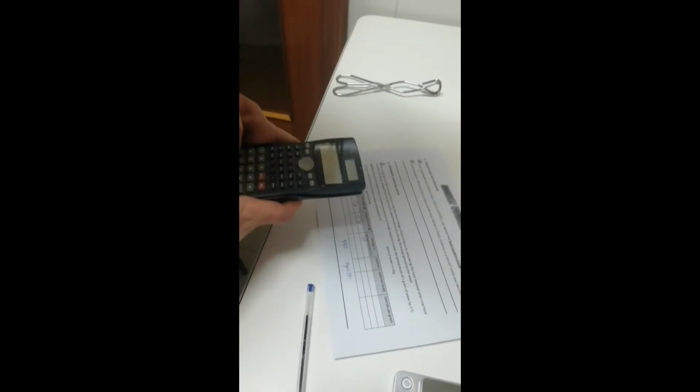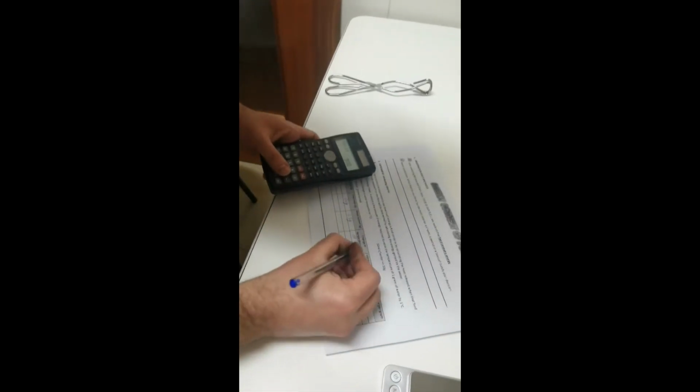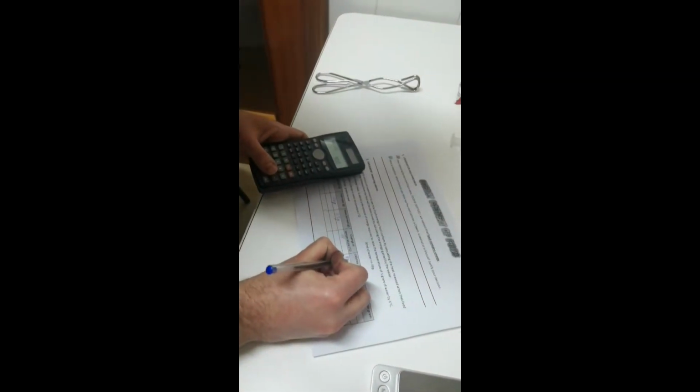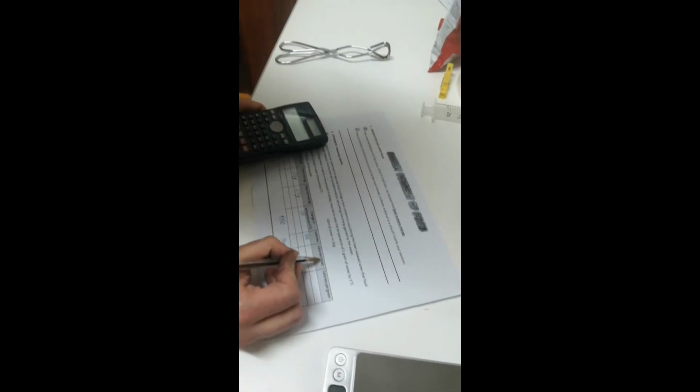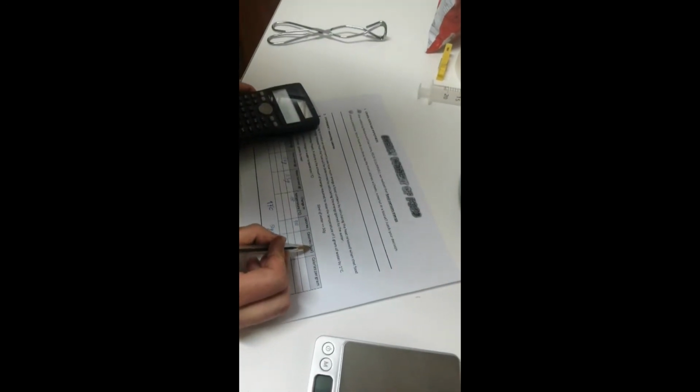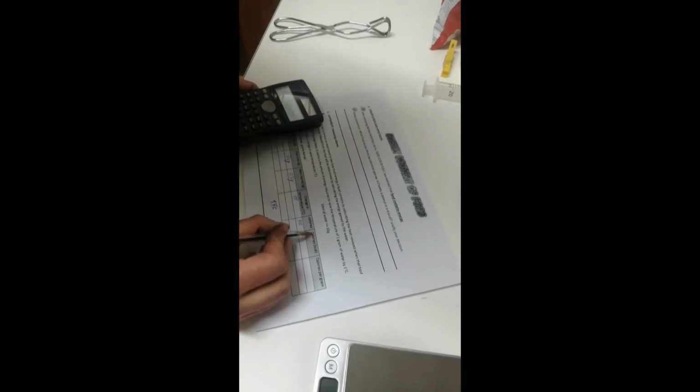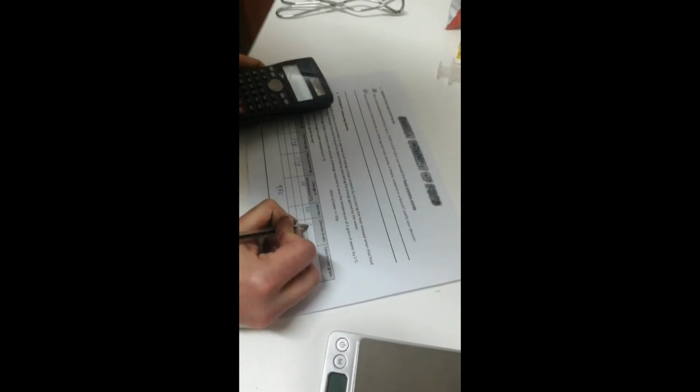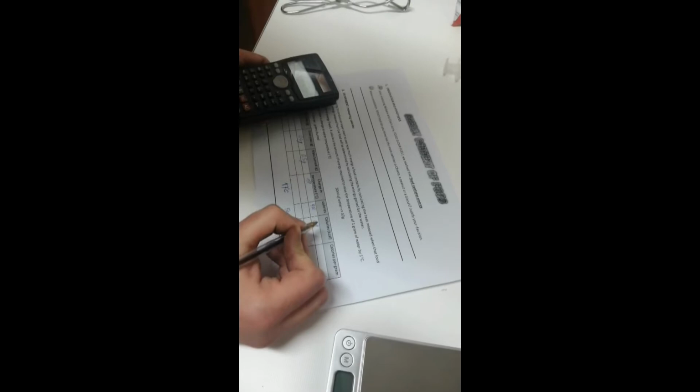We take the calculator and we get 900 calories, which in kilocalories, which is written as calories but with a capital C, is 0.9 Calories.